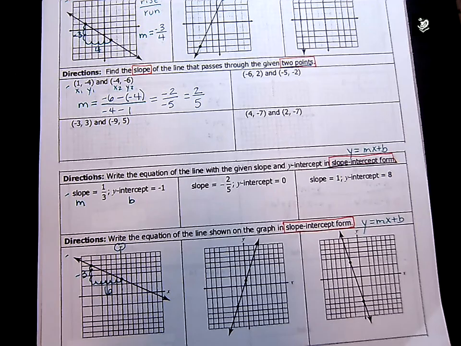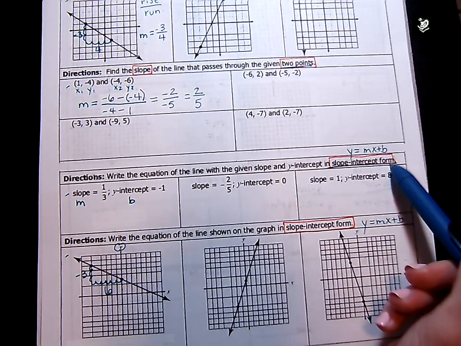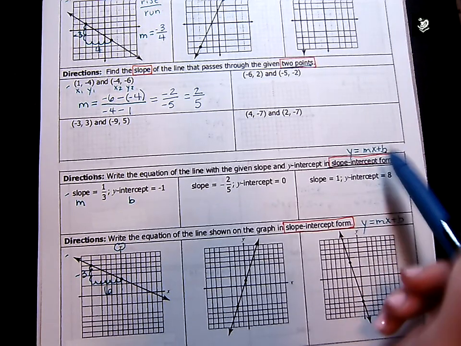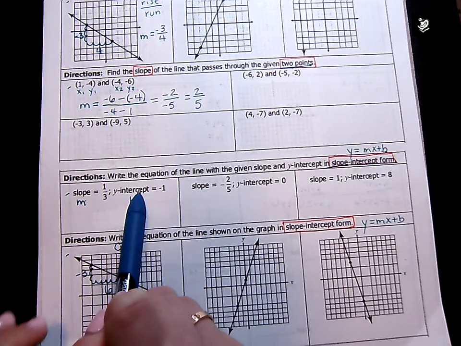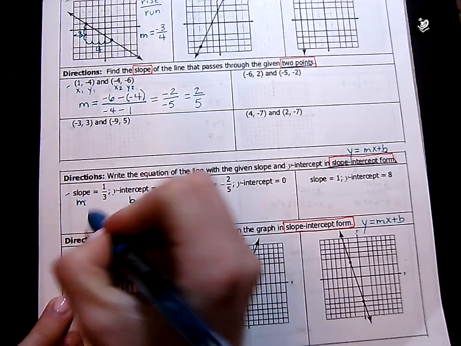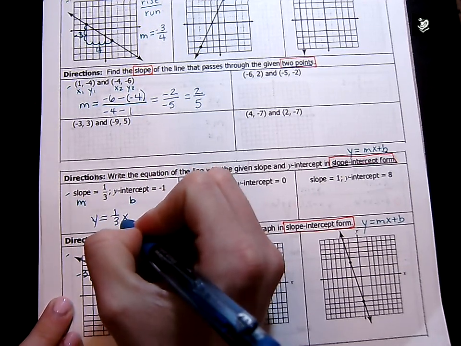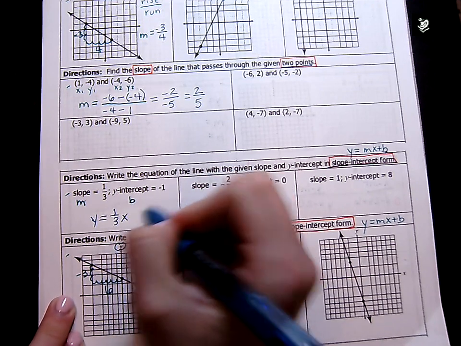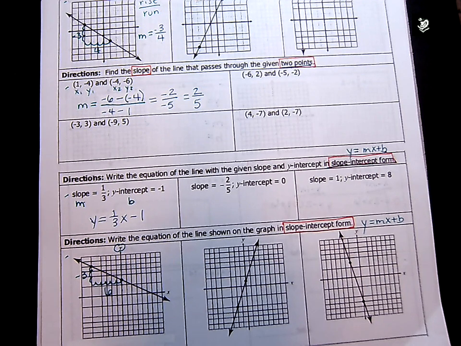Down here, in this section, they just want us to write our equation in slope-intercept form, which is y equals mx plus b. So I have to identify my m, which is the slope, and my b, which is the y-intercept, and now just plug in. Y equals m, which is 1/3, x plus b. Now I'm not going to put plus -1, right? I'm just going to put in -1 because I don't want to have double signs. So that's my equation in slope-intercept form.